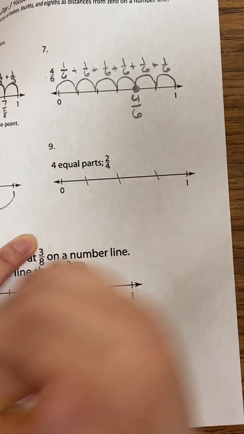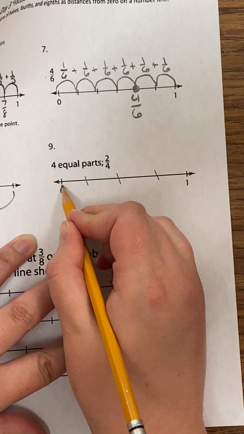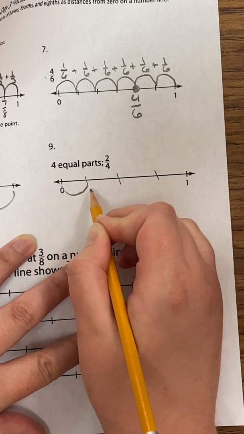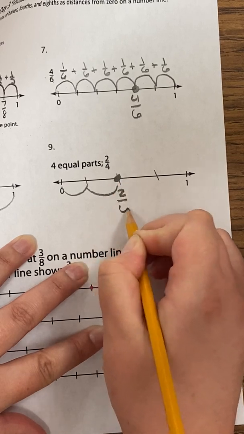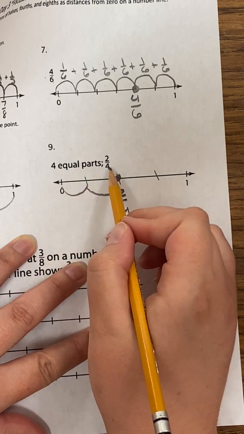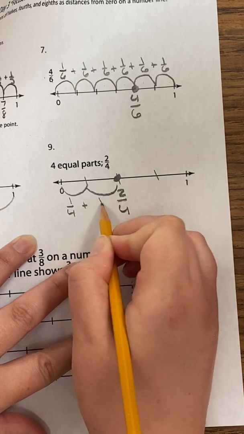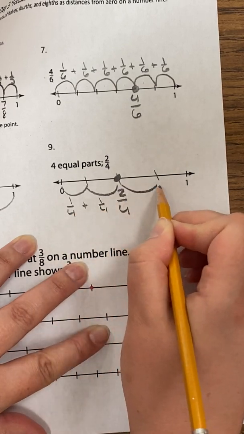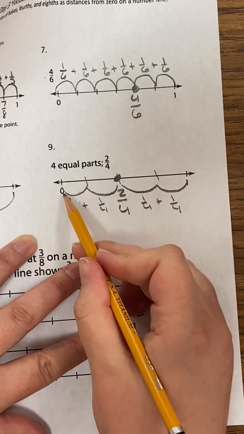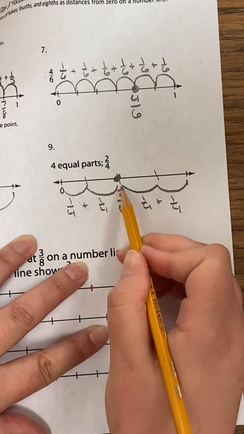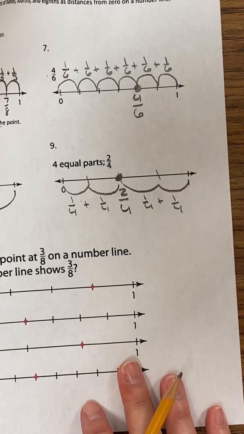All right, so we broke it up. We have 4 equal parts. Now we need to find 2/4. So I'm going to go down this way. So we're going to do 1/4, 2/4. So 2/4 would be right here because we broke it up into 4 pieces. So each part is worth 1/4. And you add 1/4 to each part because 1/4 plus 1/4 equals 2/4. And that's where we'd be located, boys and girls. Okay, last question before you go off on your own.